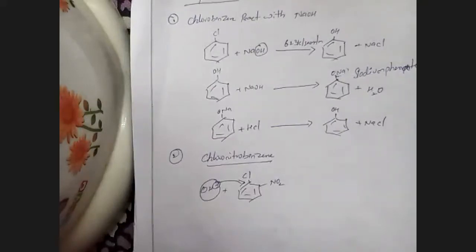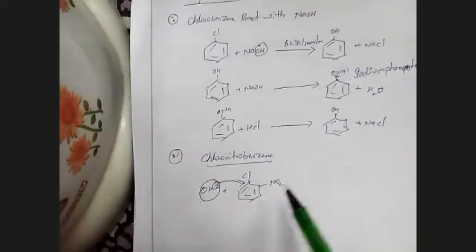So how we wrote for benzene, the same thing you need to write for chloronitrobenzene. We wrote the resonance structures for benzene, didn't we? It is shifting the position of the bond. Same like that, just change the position of the bond by adding OH here, and at last you need to remove chlorine.